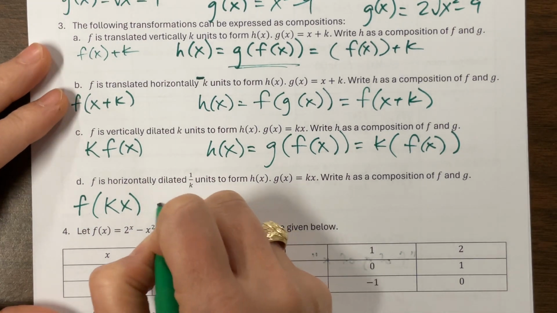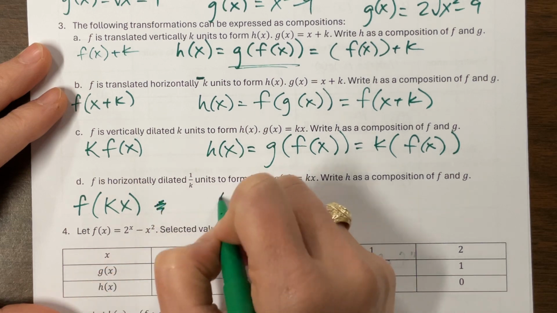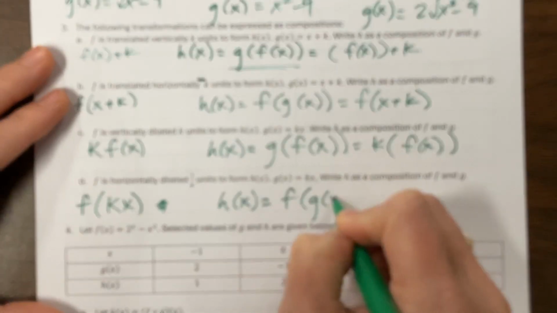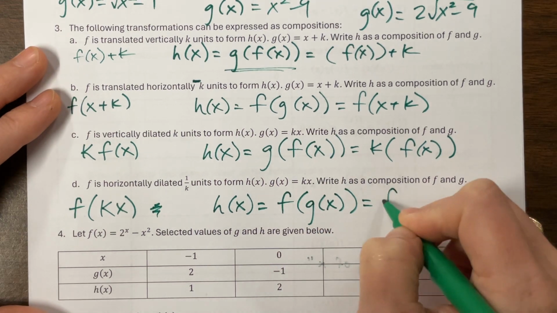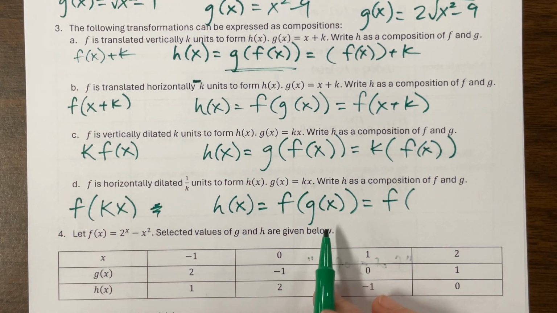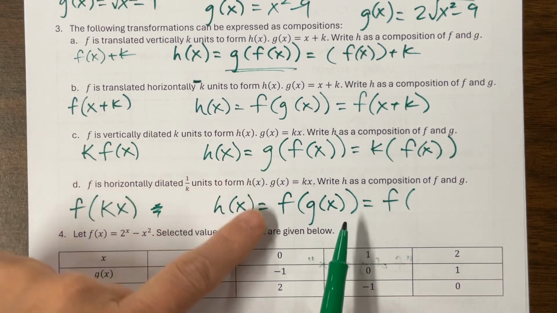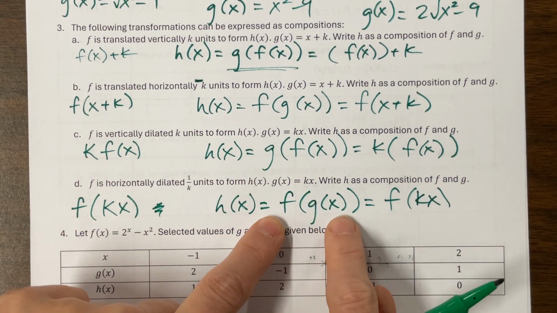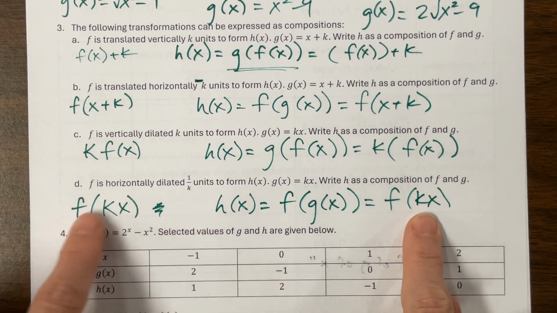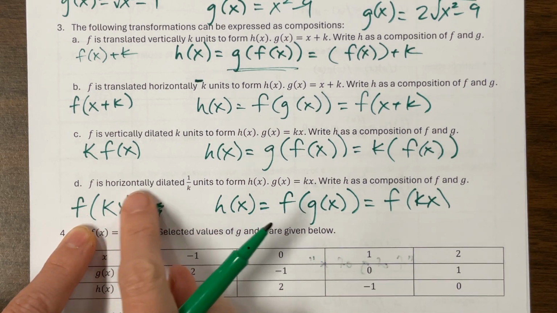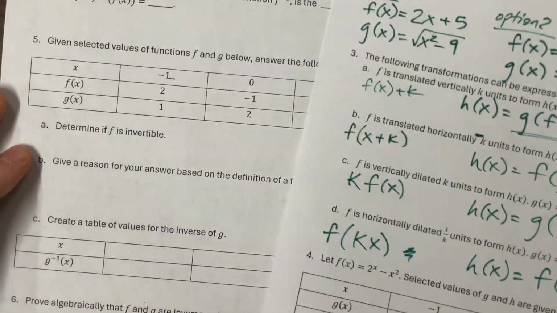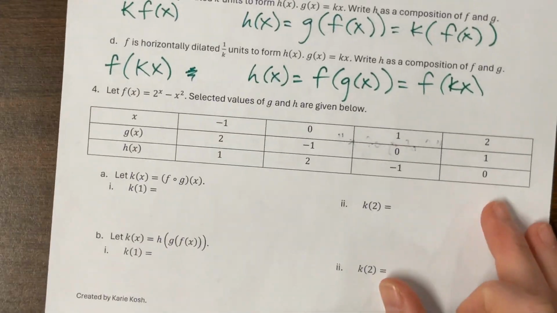And so what does this mean? This means, not an equal sign, this means h of x would be equal to f of g of x. So it's f of, what was g? g is kx. So f of g of x is equal to f of kx, which is what we wanted with our horizontal dilation. Oh, good, that's inverse. We're almost done with composition.